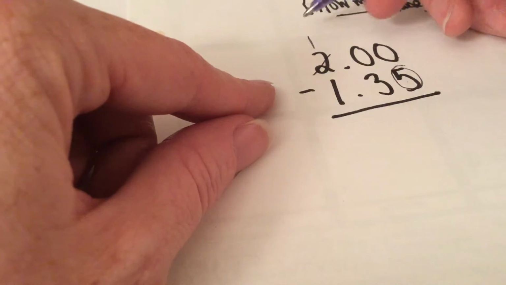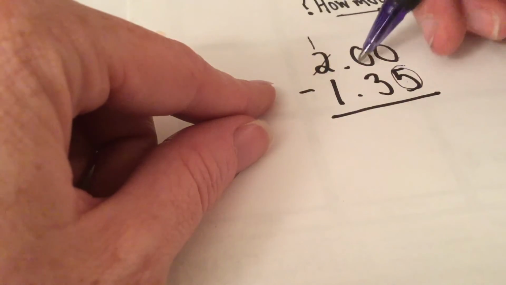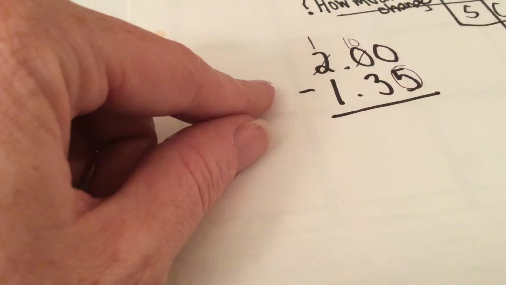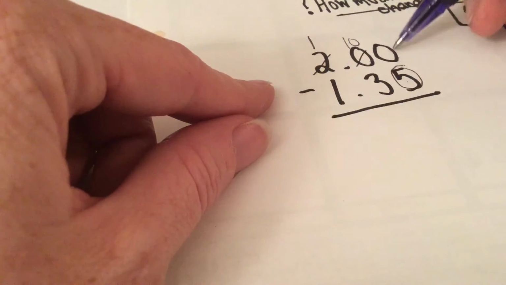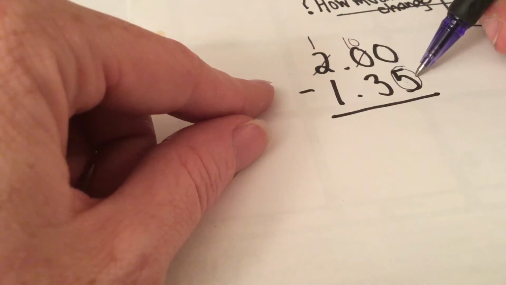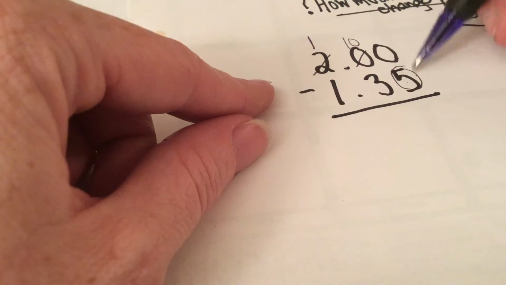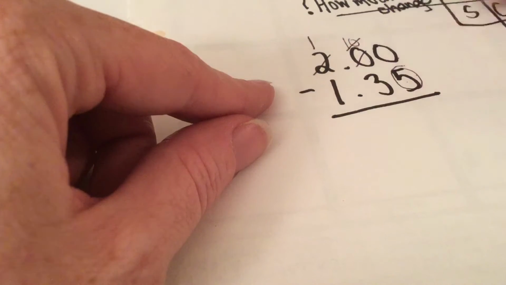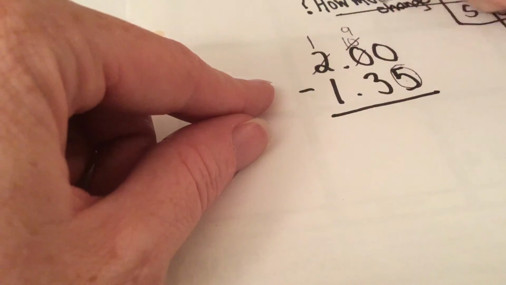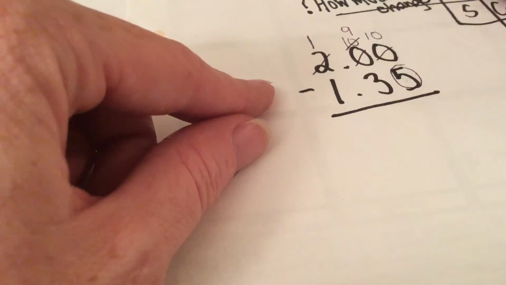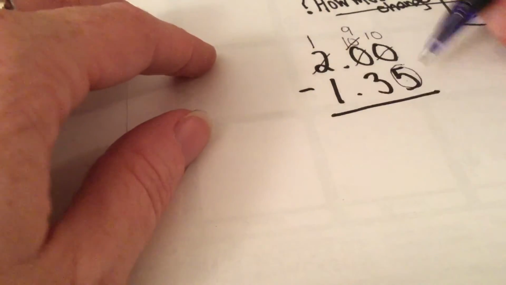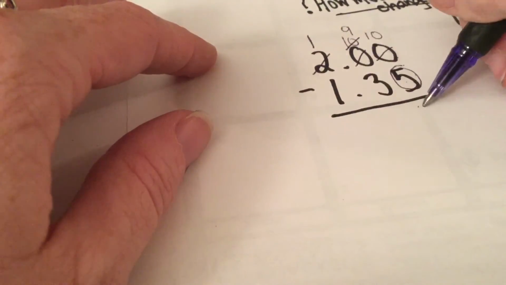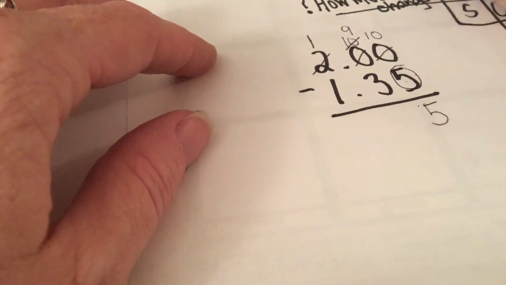And they're going to say, of course. So I'm going to take one of their hundreds to trade it for 10 tens. Now, I still can't do 0 minus 5, but I do have something that will help me. I now have tens, so I can go next door, get 9, so that they only have 9 left, and now I have 10. So 10 minus 5 I can do.